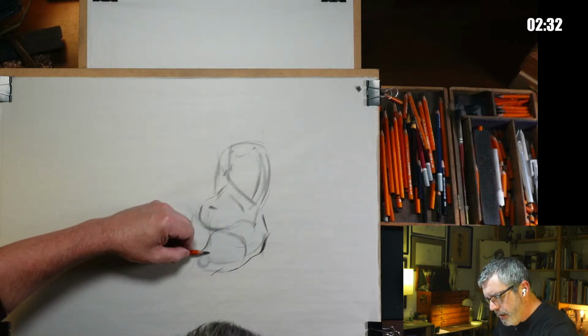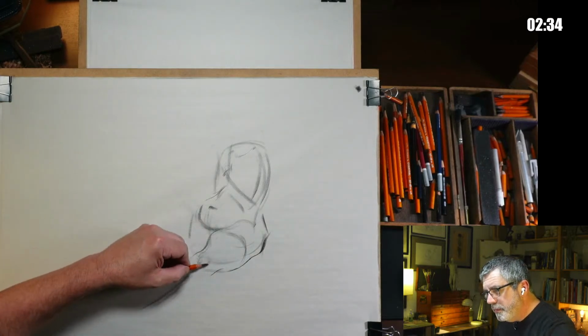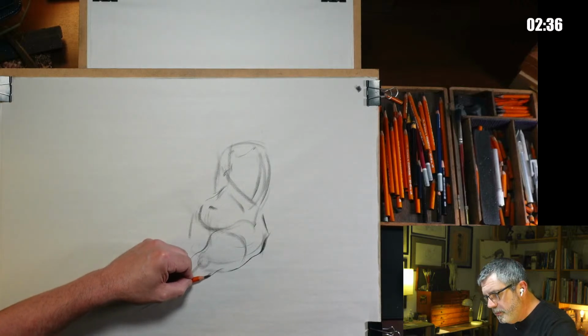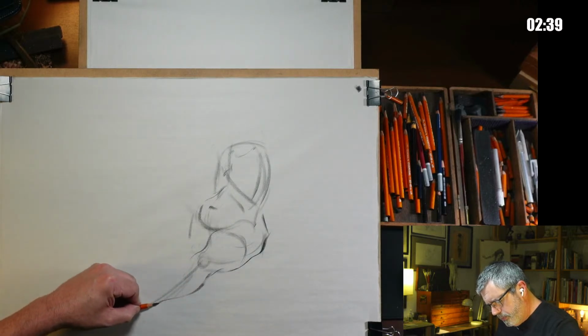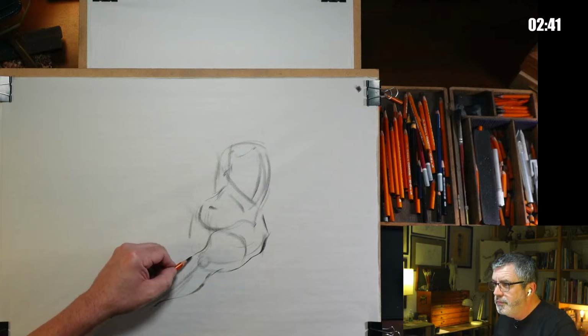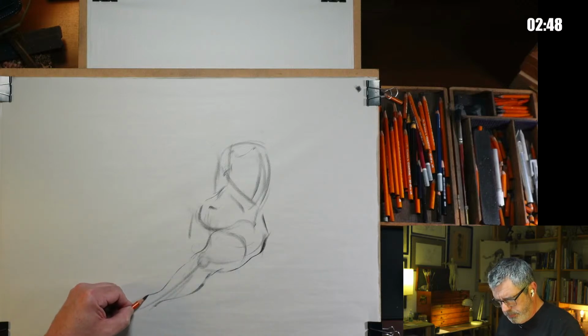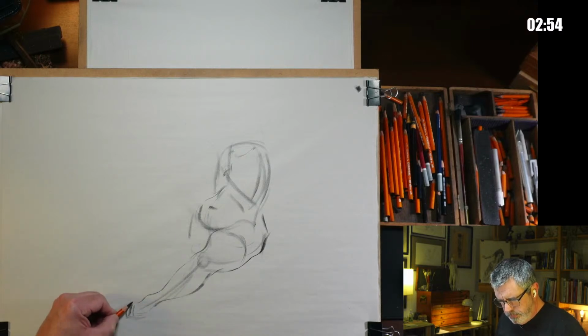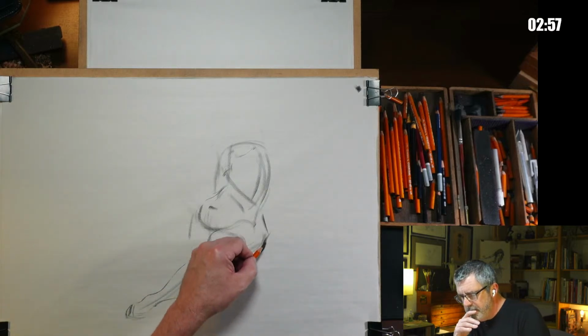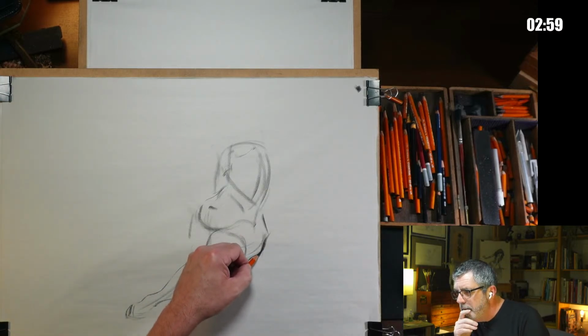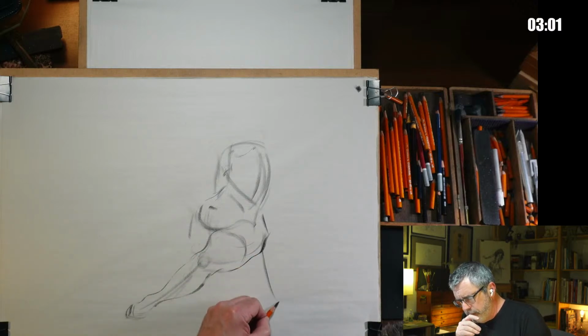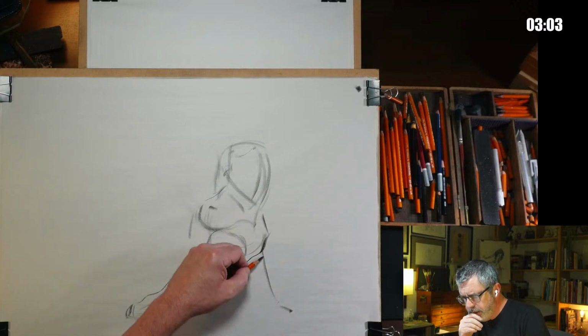The tibia coming out this way. Something like that. She was sitting on a chair, obviously, or a box, with a drapery on it, coming down like so.